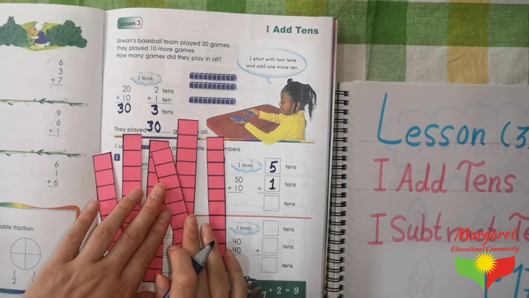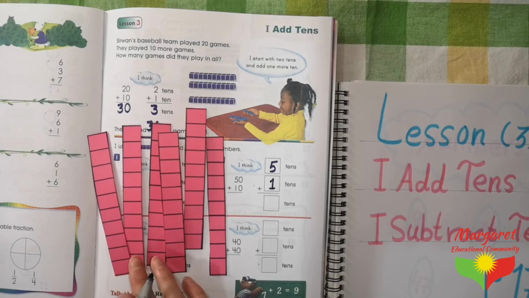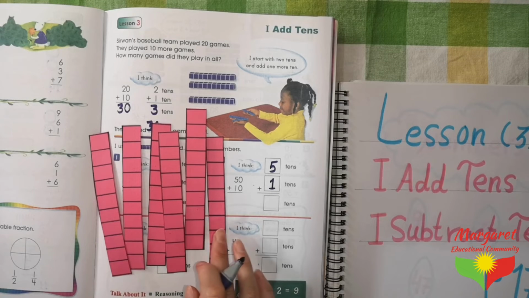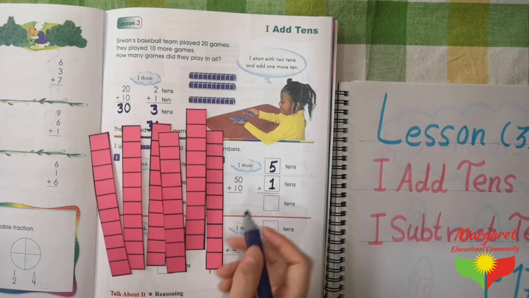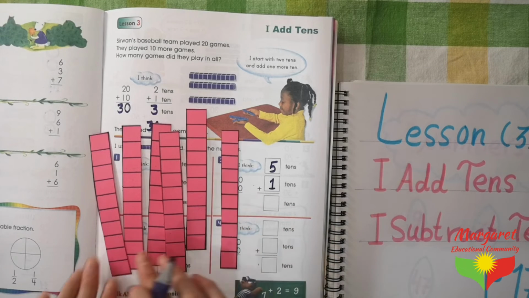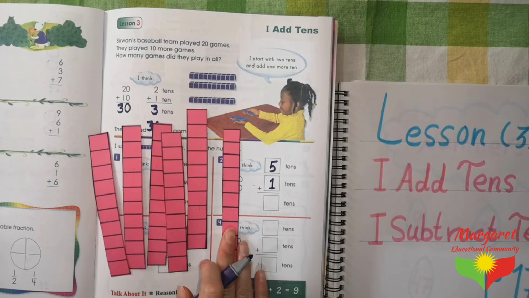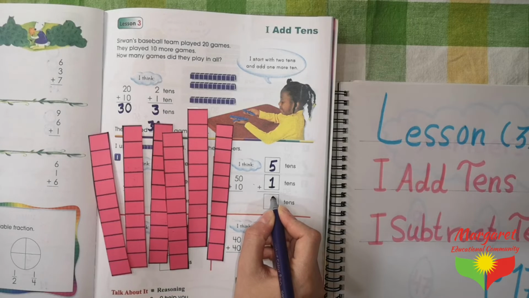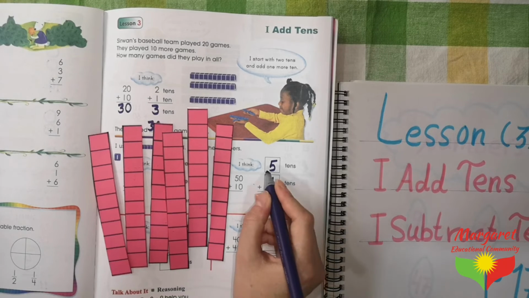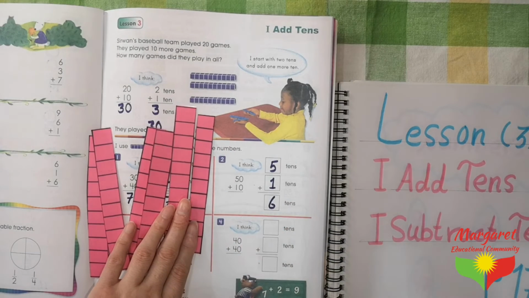So how many tens place are there? Yes, 1 2 3 4 5 6. Yes, 6 tens in all. So 5 plus 1, yes, 1 2 3 4 5. 5 tens plus 1 ten is 6 tens. So we write 6.